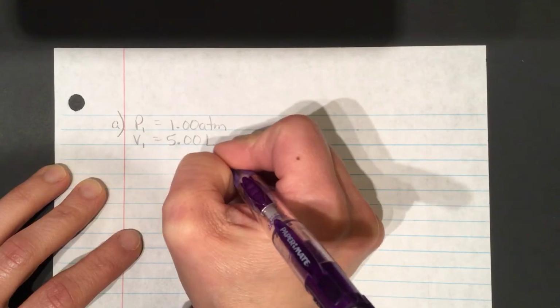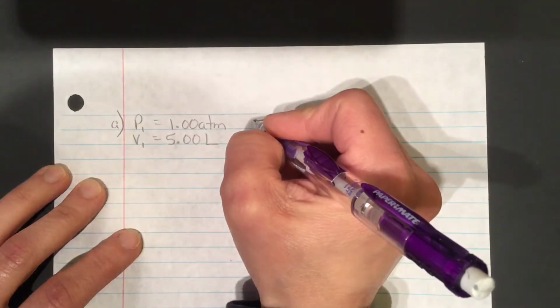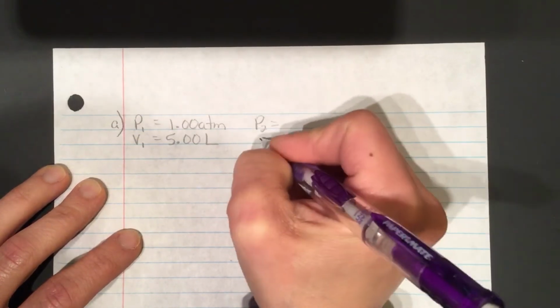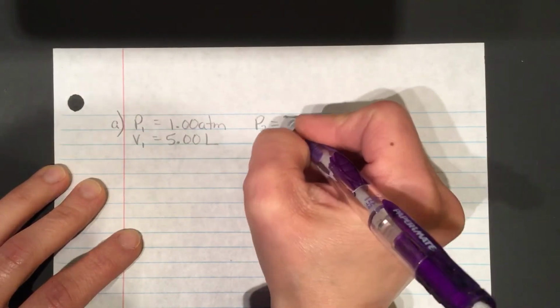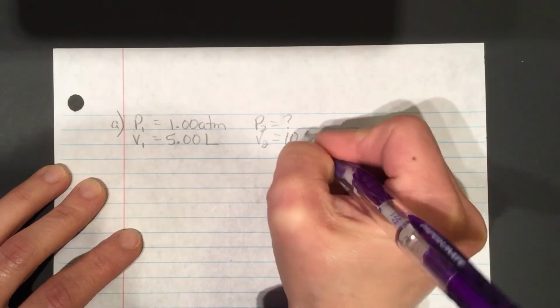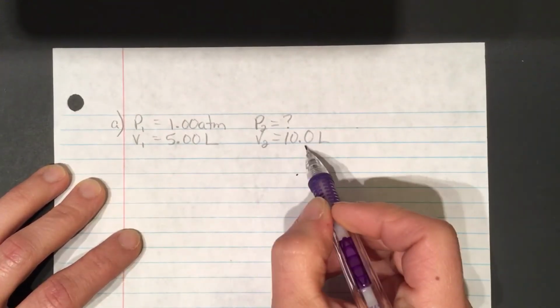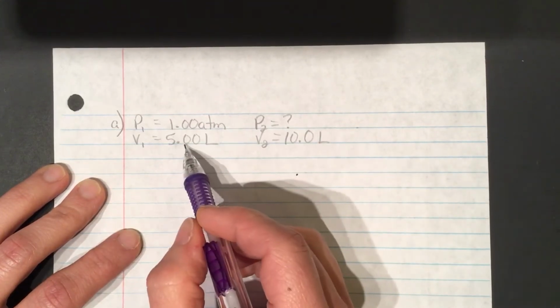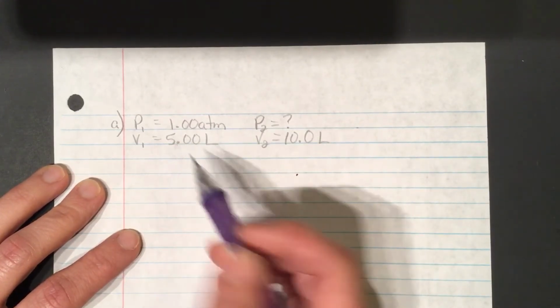5.00 liters. So these numbers both have 3 significant digits. P2 is what we are trying to find, and V2 is 10.0 liters. So again, 3 significant digits. All zeros after a decimal point are significant.